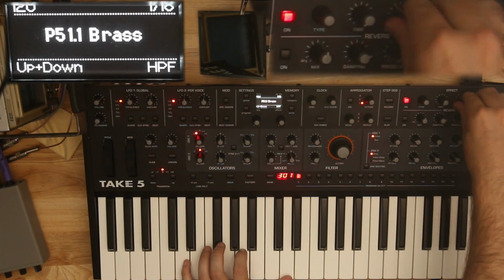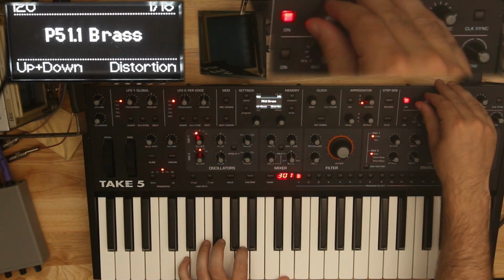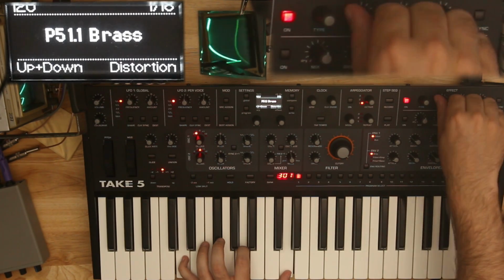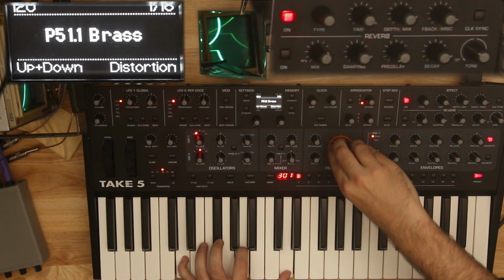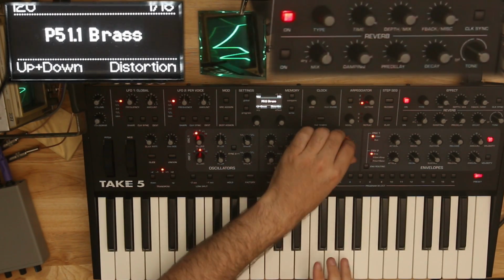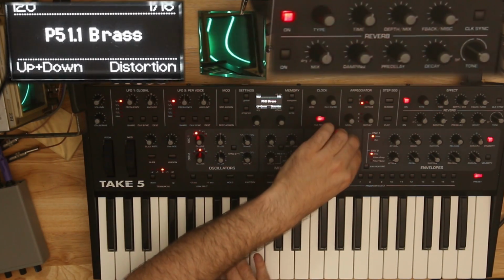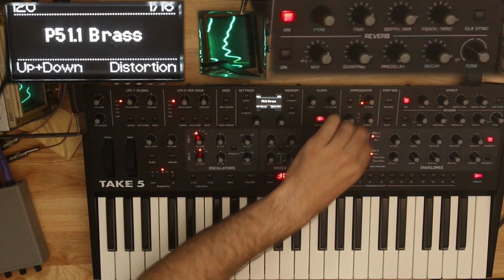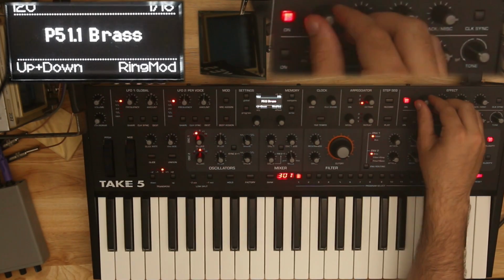The high-pass filter is useful because it's the effects section, it's monophonic, but you can get some cool patches from that. There's a distortion, which I do actually like a ton. Great.